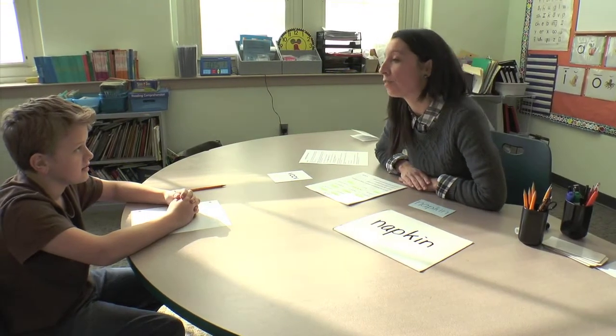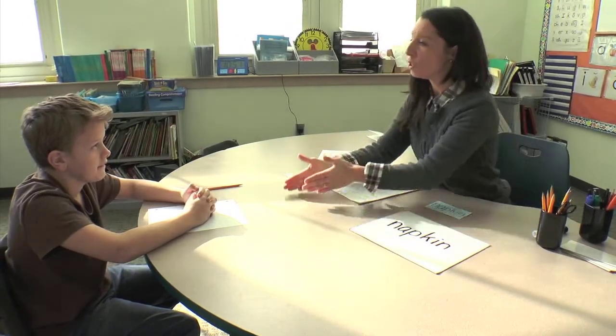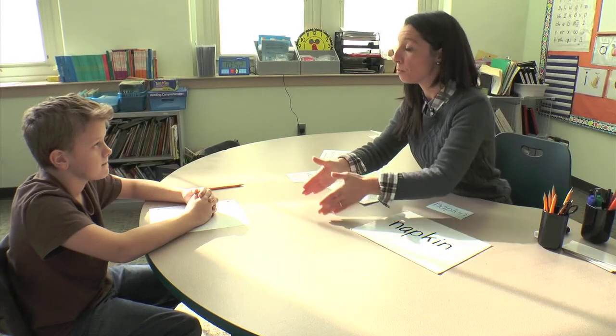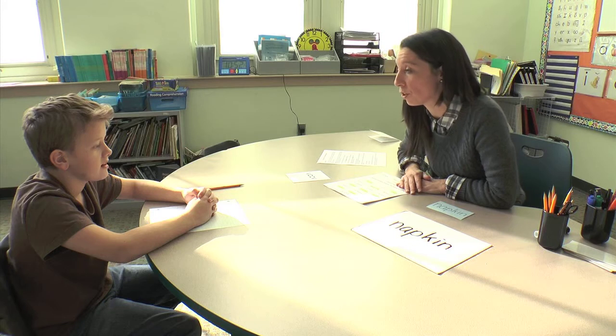Today we're going to learn how to divide longer words into syllables. We do this because smaller words are easier to read. So we're going to take our big words and make them into smaller parts. And this is a really important skill because it helps us to read words a lot quicker.